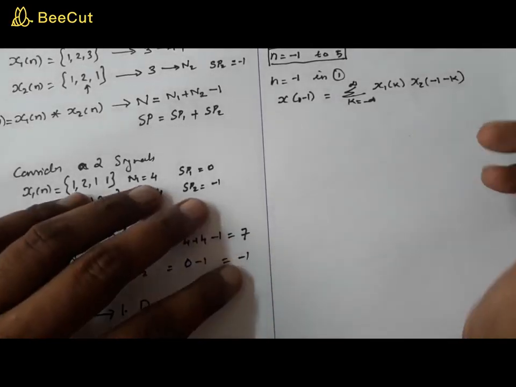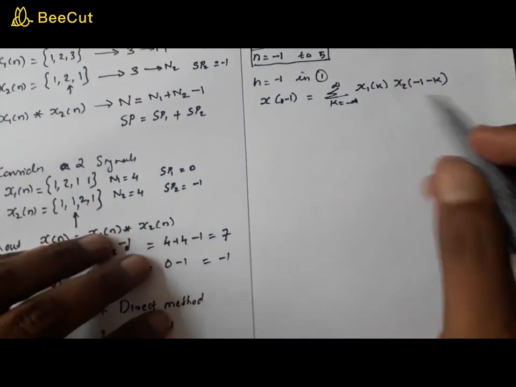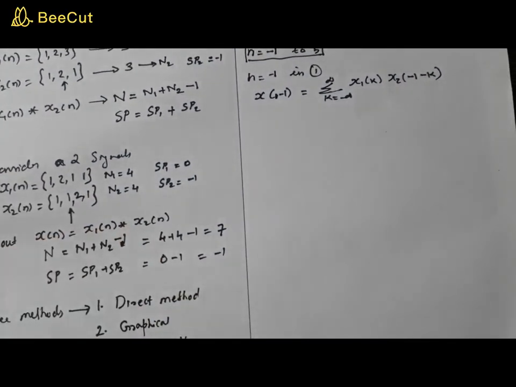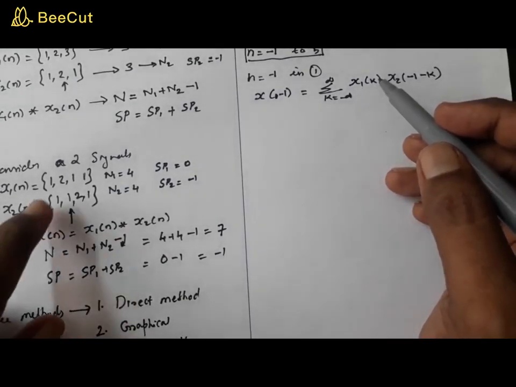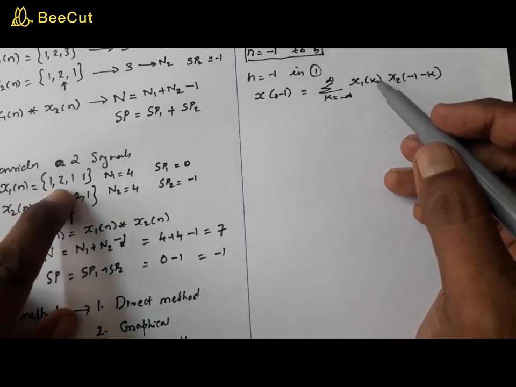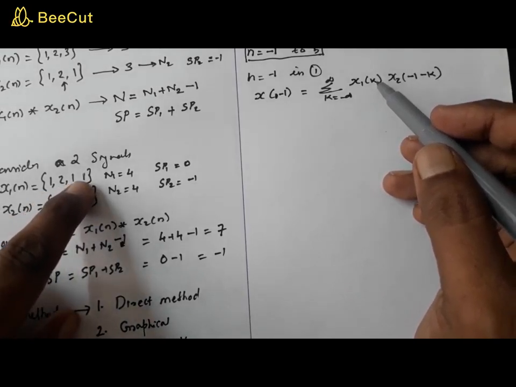Okay, now you need to expand the summation. Now to expand the summation, we know that, consider this x1 of k. When k is equal to 0, you have x1 of 0 to be 1. K is equal to 1, x1 of 1 is equal to 2. K is equal to 2, x1 of 2 is equal to 1, and x1 of 3 is equal to 2.